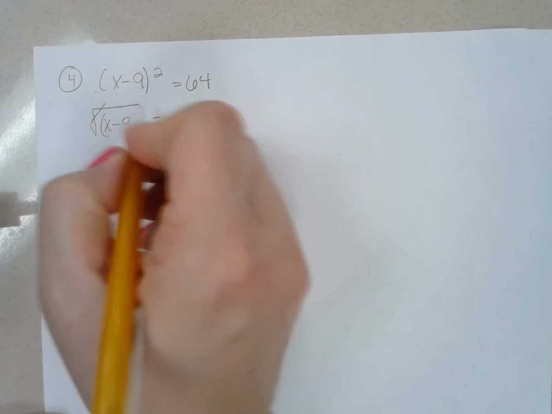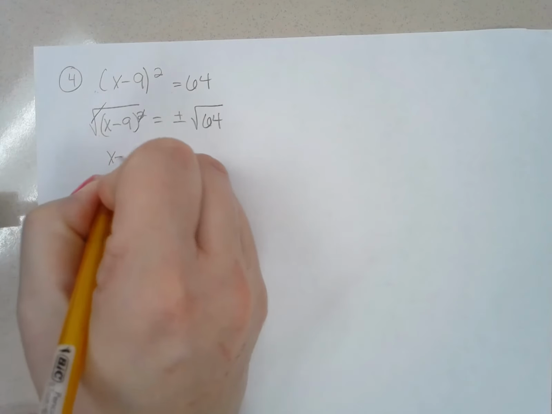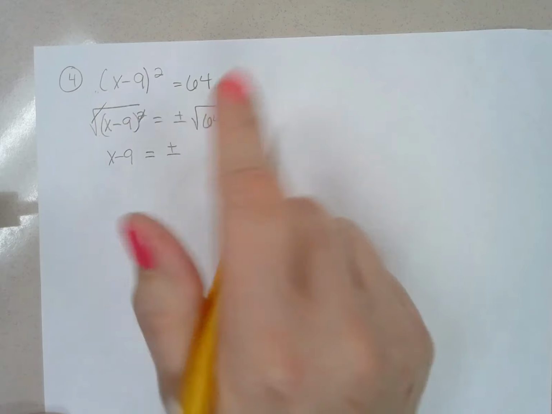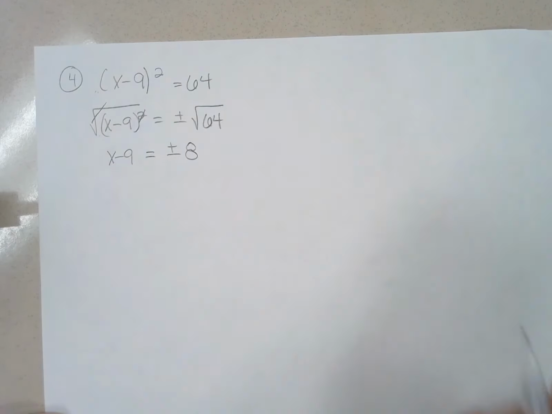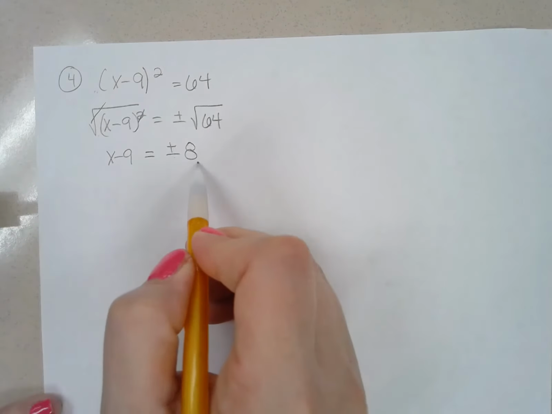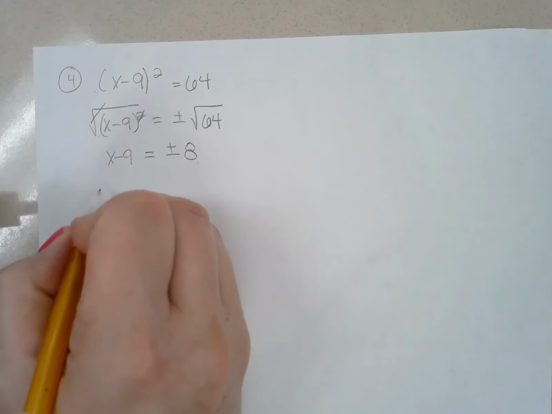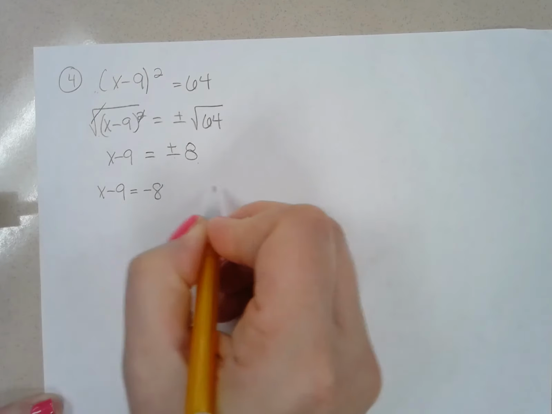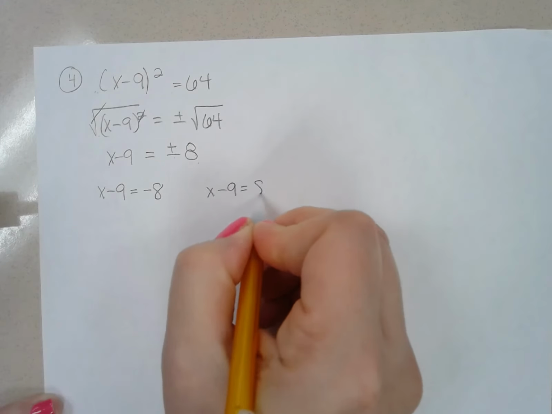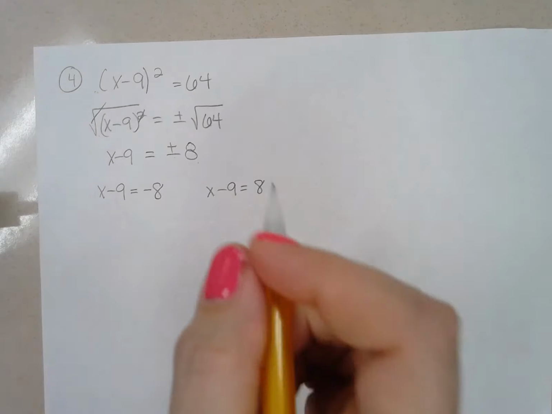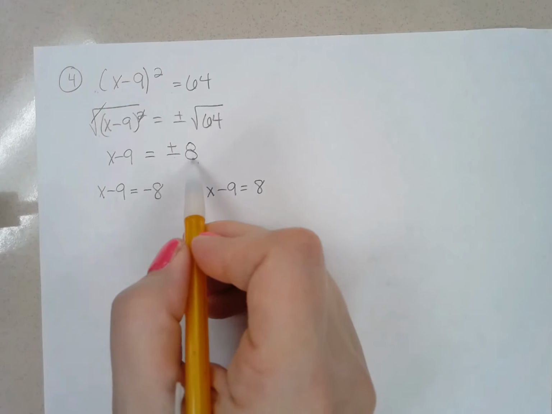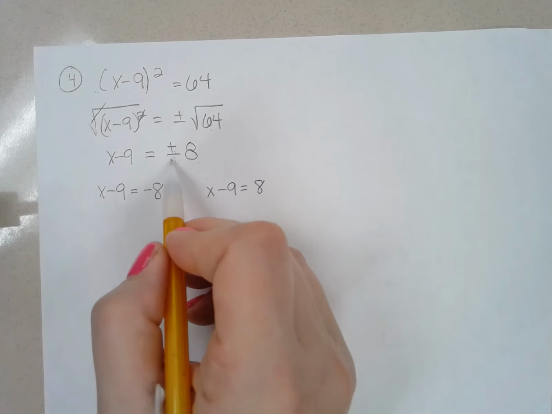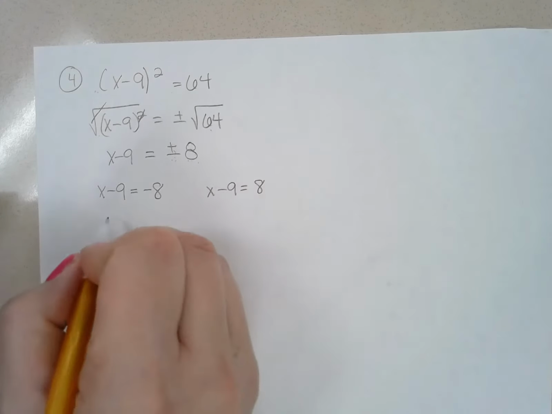So the square root and the square cancel each other out and leave you with x minus 9. And I know that the square root of 64 is 8, so the square root of 64 is plus 8 or minus 8. Now, in this case, we're going to say x minus 9 equals a negative 8, and x minus 9 equals a positive 8. Because we need to solve this equation twice, because 8 could be a positive, because 8 times 8 is 64. It could be a negative, because negative 8 times negative 8 is 64.